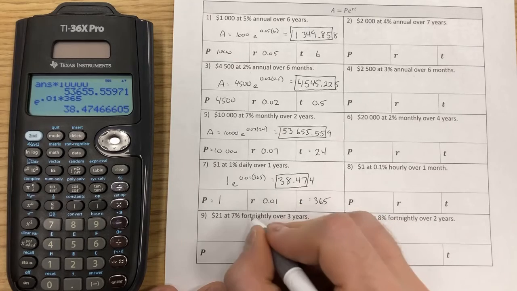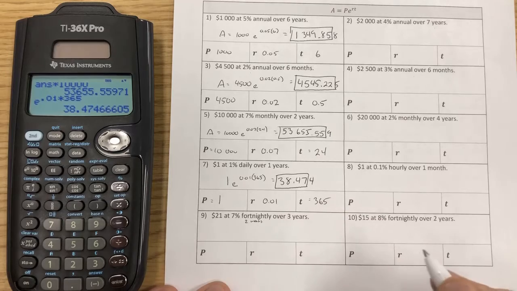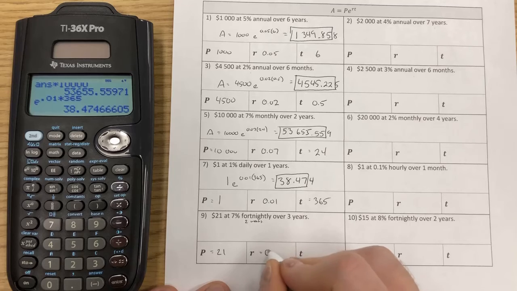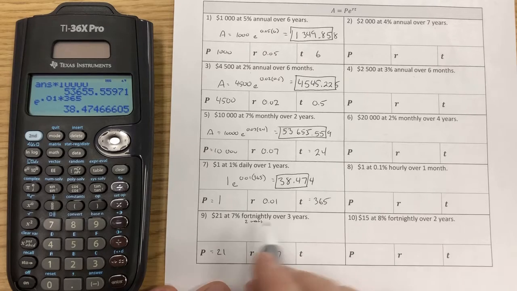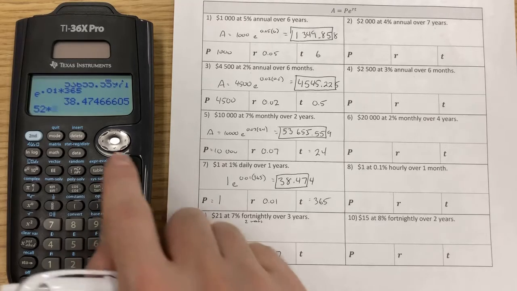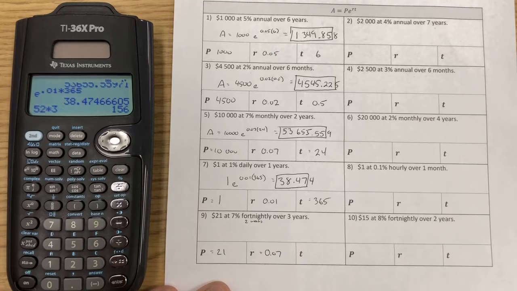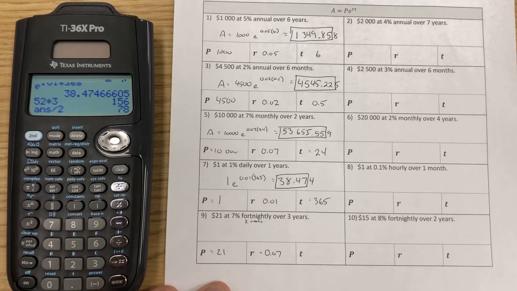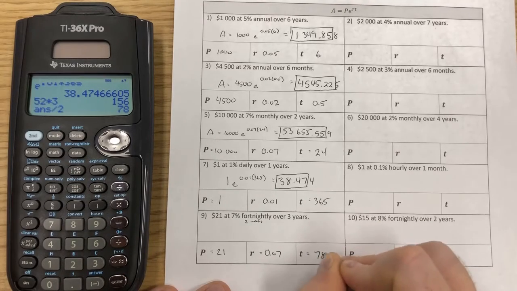7% fortnightly. Fortnightly, every fortnight is 2 weeks. So you could also call it bi-weekly over the course of 3 years. Principal is $21, 0.07. How many 2-week periods are there in 3 years? Well, I know there's 52 weeks in a year, so times 3 years, 156 weeks over that 3-year period, divided by a fortnight. So my time is 78.